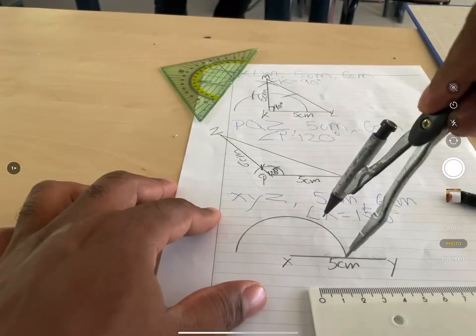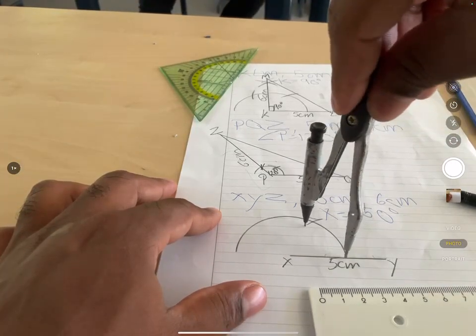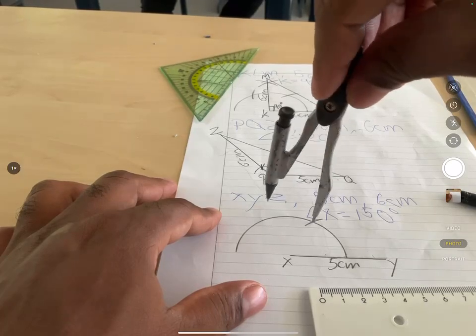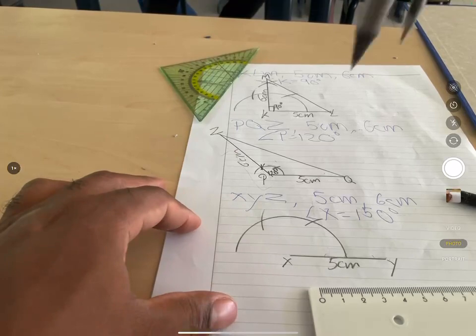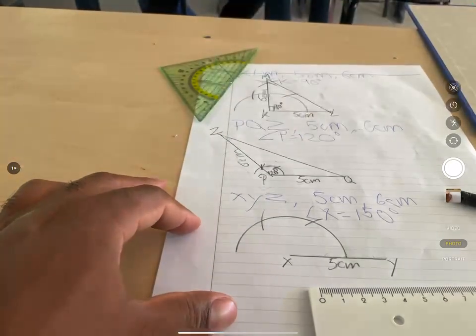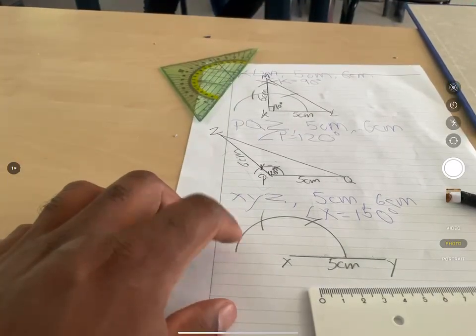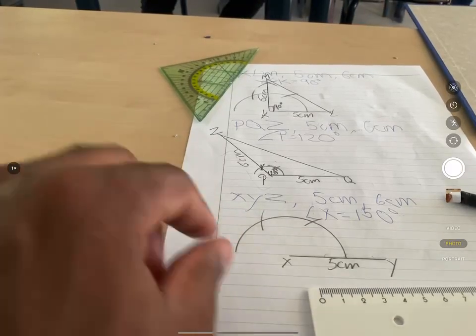Semicircle. The first one is 60. The second one is 120. And this at the end here is 180. At the end, it's 180.